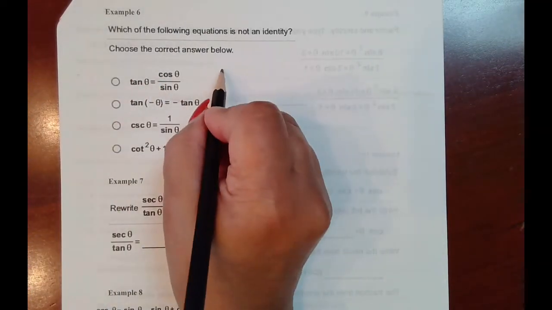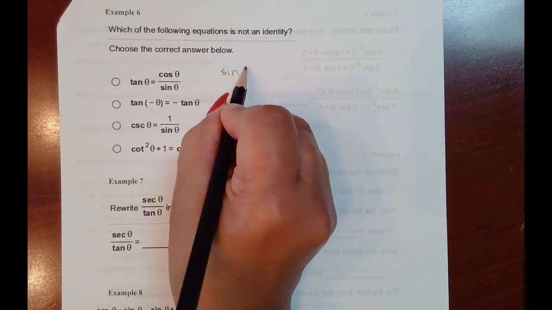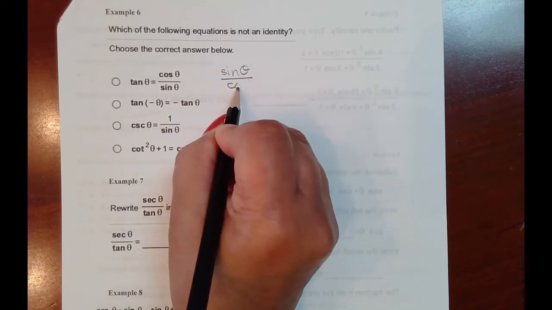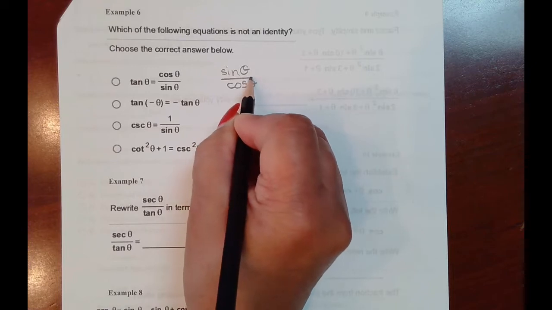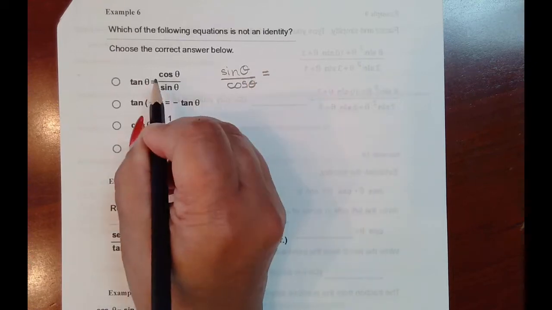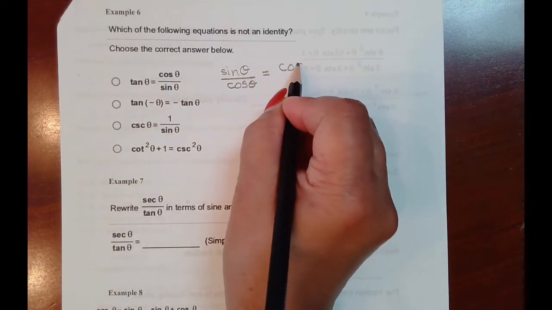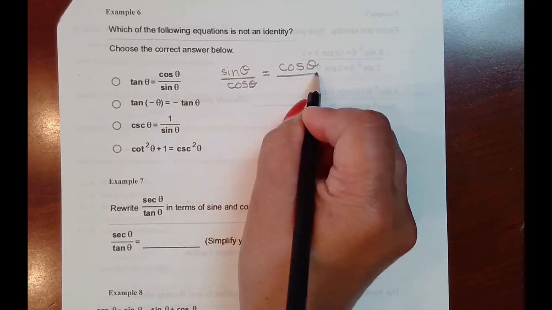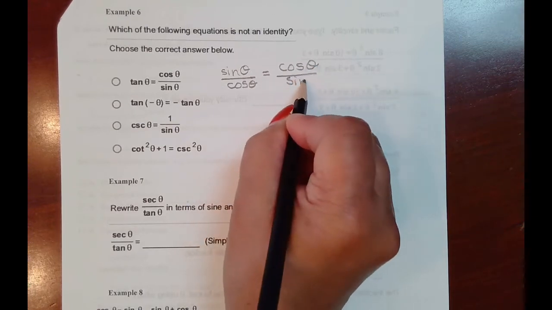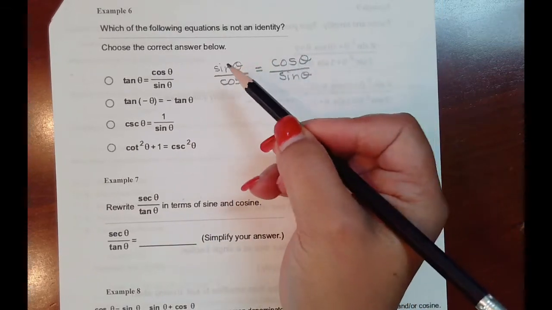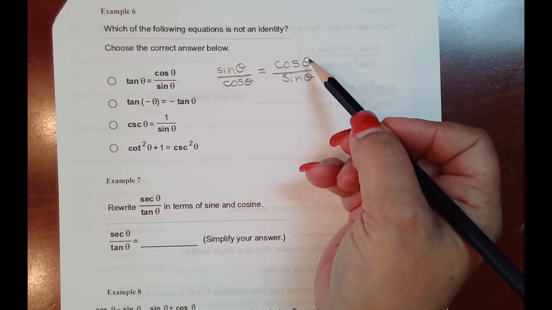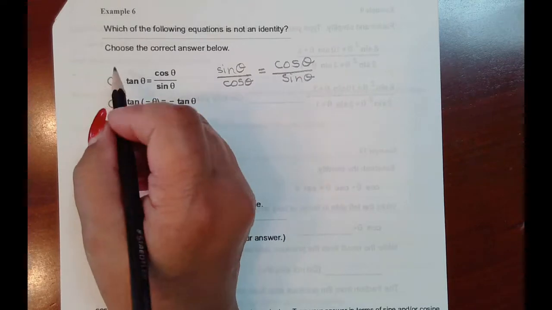Tan on the left side would be sine over cosine. See, I'm pulling that definition right from memory. They're saying that that's equal to this. Well, they're only equal if they look exactly alike, and you can see that these do not. This has sine on the top while this has cosine on the top. So which one is not an identity?